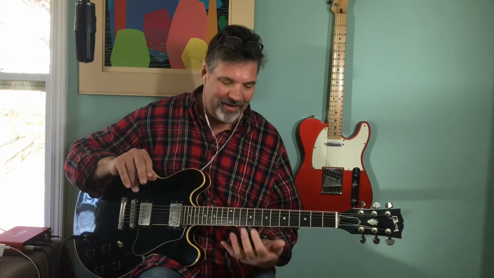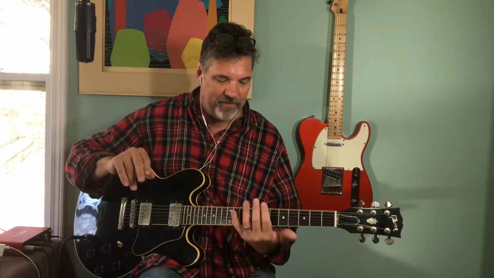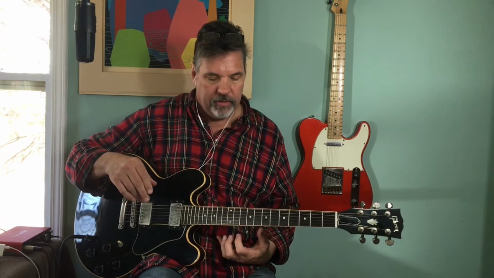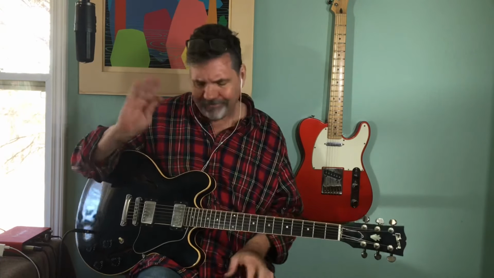Does that make sense? So the arrangement, the bird's eye view of the pattern is the same, but the context of where you want to go is musically different and melodically different.